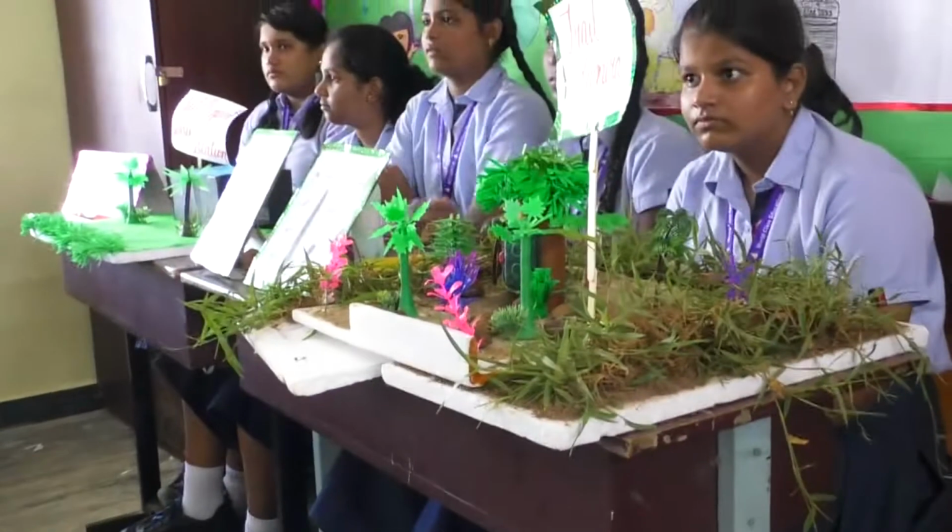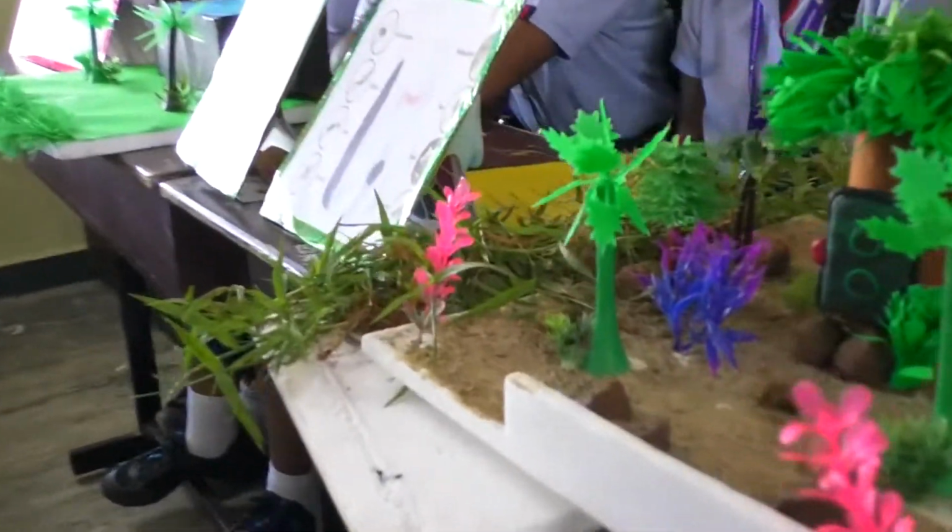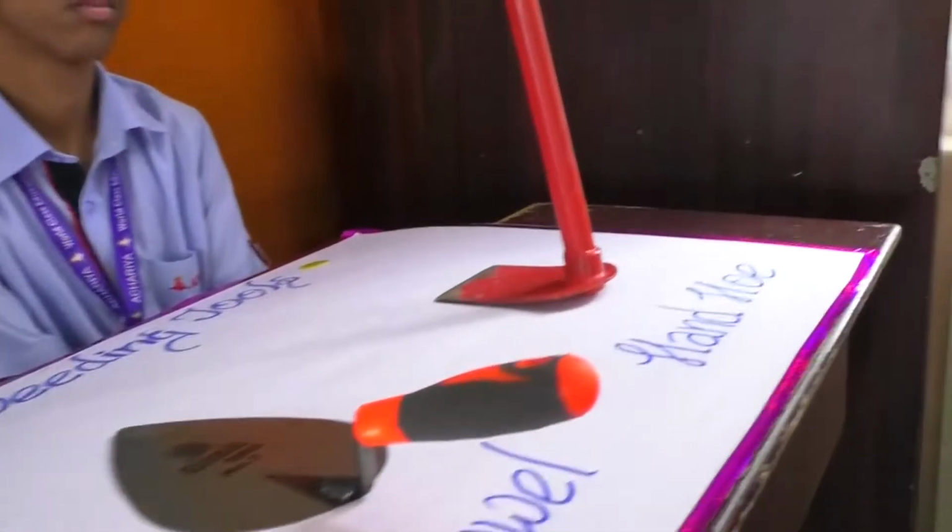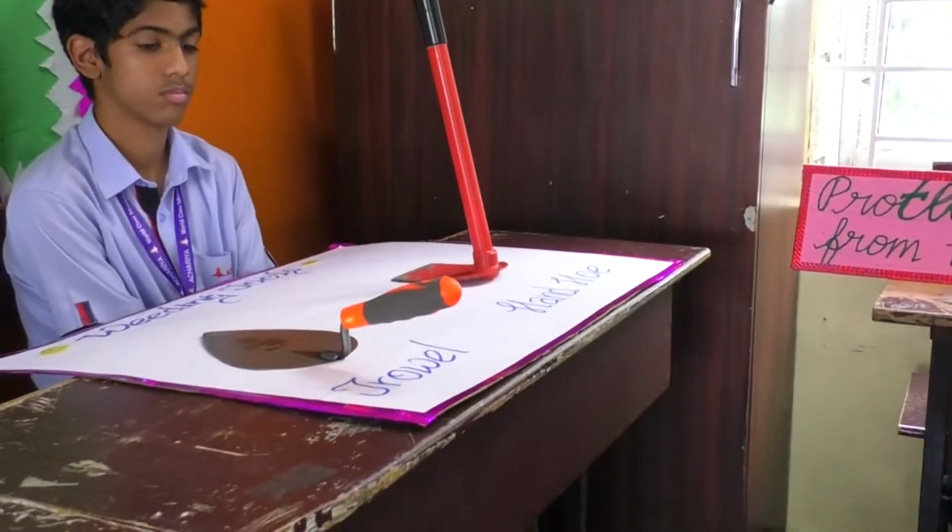Some tools in sprinkler irrigation are pumps, pipes, valves, and sprinklers. Some types of sprinkler irrigation are auxiliary sprinklers. This is the model of sprinkler irrigation.